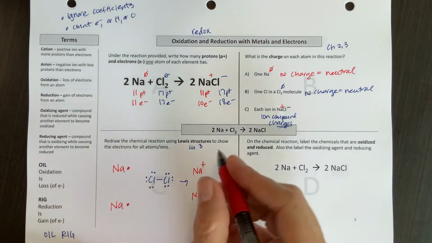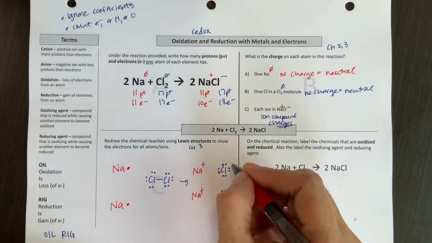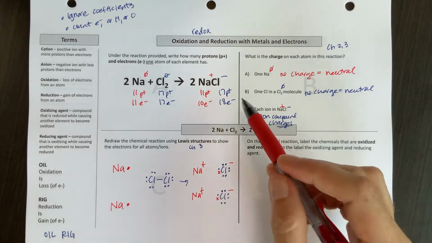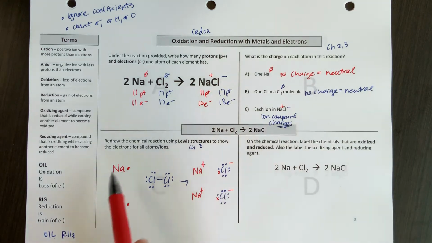And so each of those 2 electrons, I'm just going to make them X's so we can see them, to help fill out the octet of chlorine. And as a result now, chlorine gained that electron and it has a negative charge. So this is illustrating what we see up here, just in a different way, okay? Kind of a more particle way.